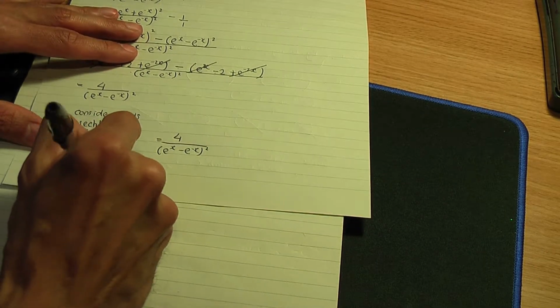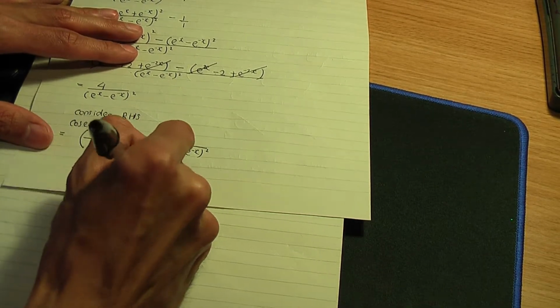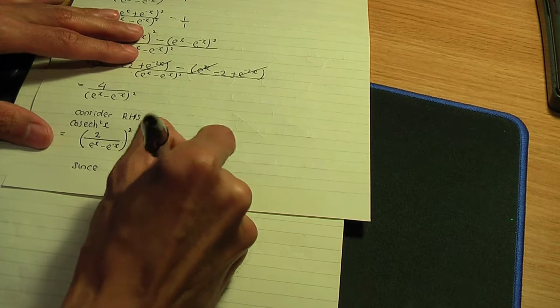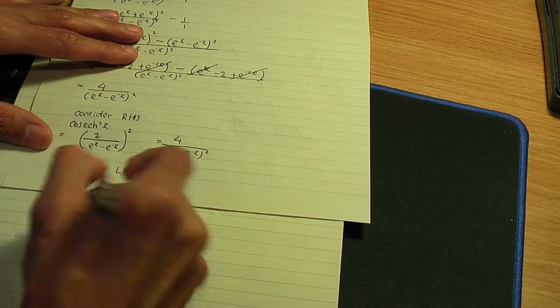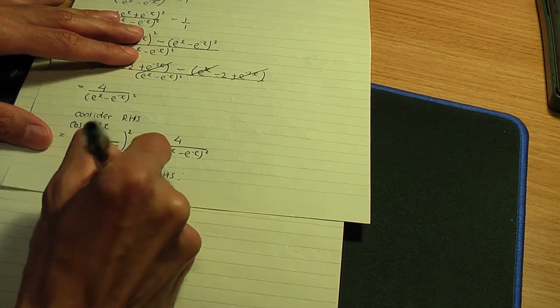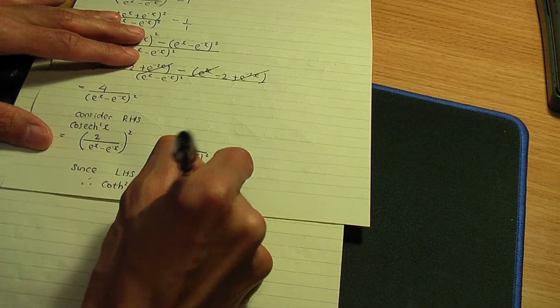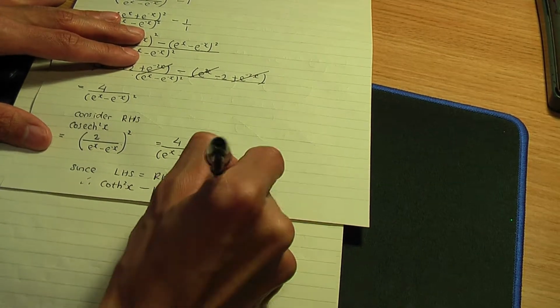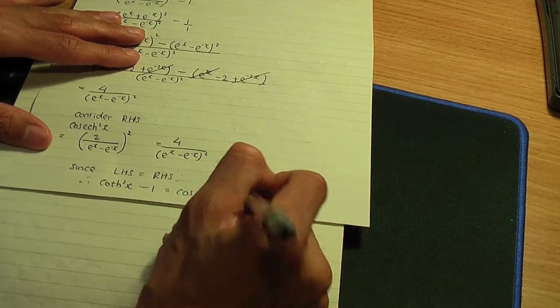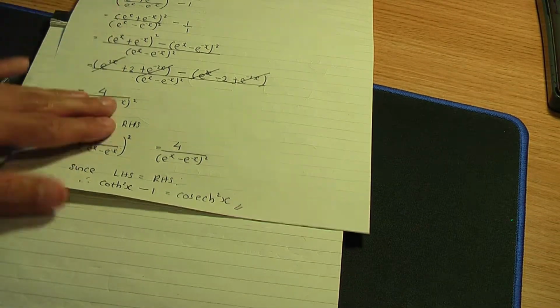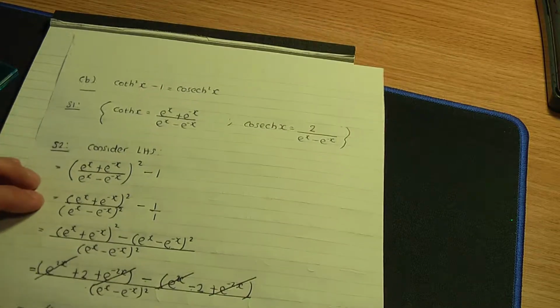Since left hand side is equal to the right hand side, therefore hyperbolic cot squared x minus 1 is indeed hyperbolic cosec squared x. So that's proven. These are the steps.